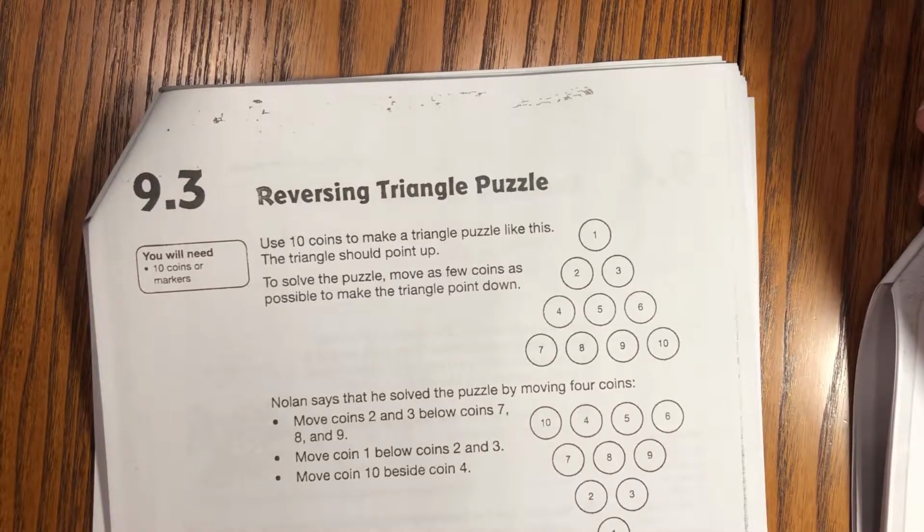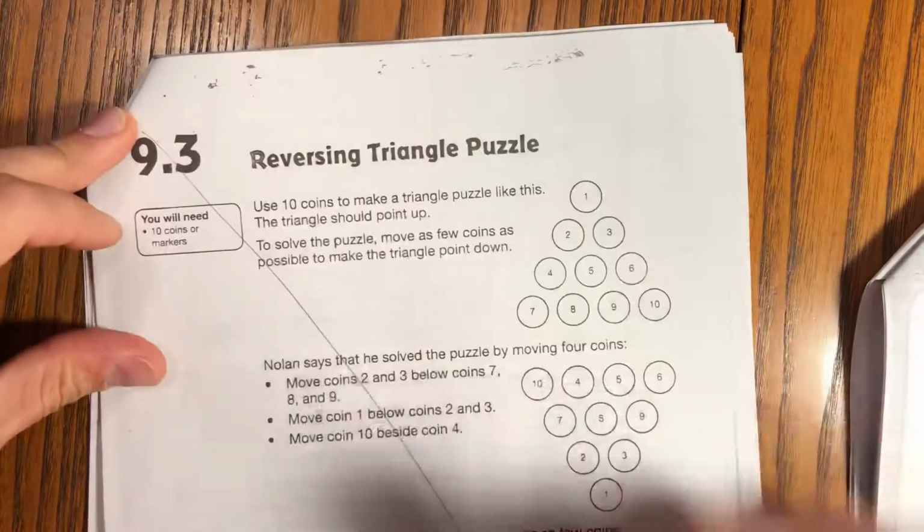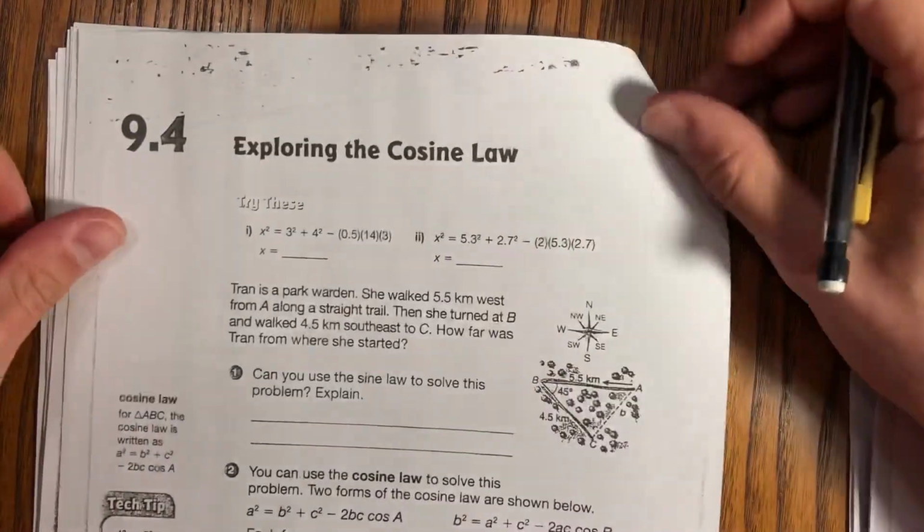All right, welcome to 9.3. If this is still in your book, you do not have to do this page. So move on to 9.4. This is where we're going to deal with exploring cosine law.